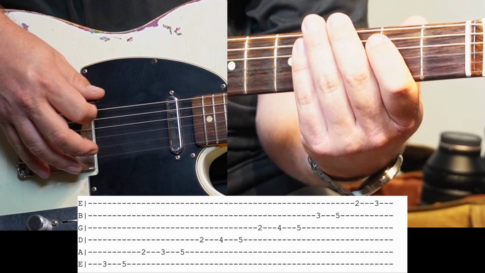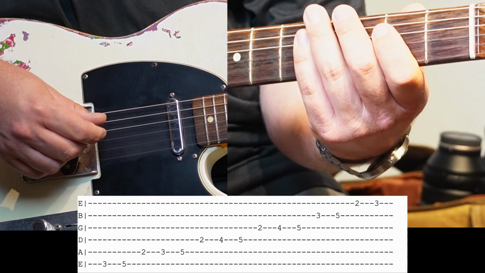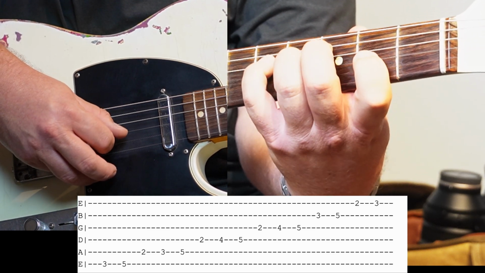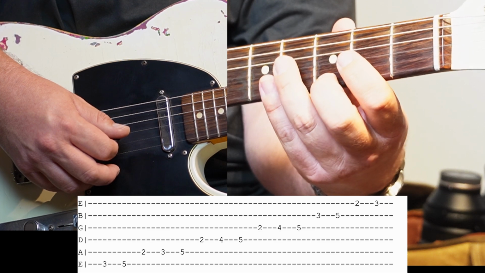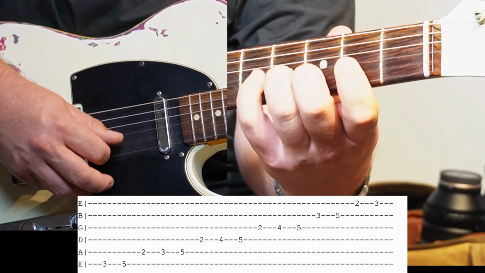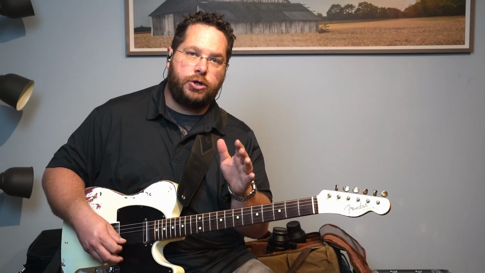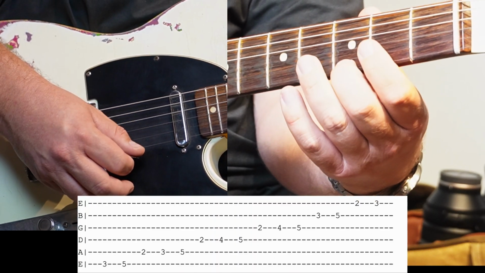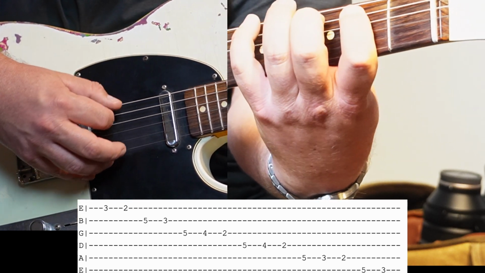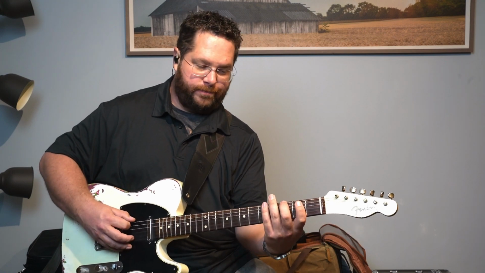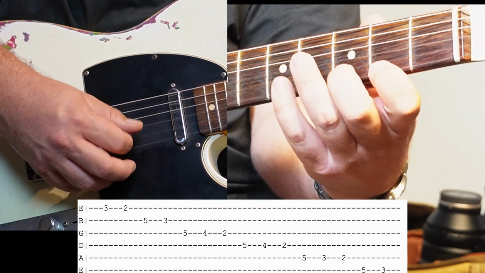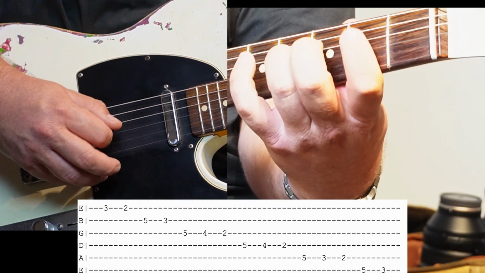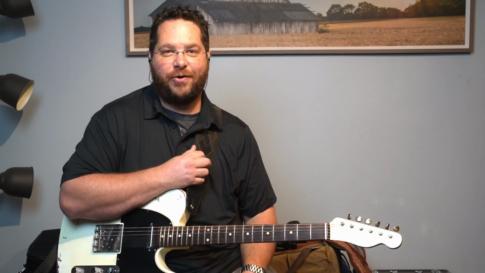So let's play it a little bit faster, and with a little bit faster, you'll hear it make much more sense sound-wise, and it'll sound more like a scale. Now, once you have that, go the other direction. And practice that over and over. Over and over until you can do it fluently.